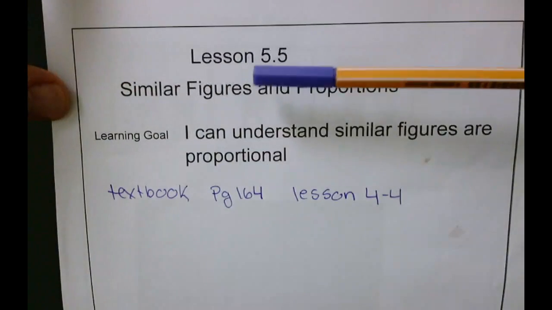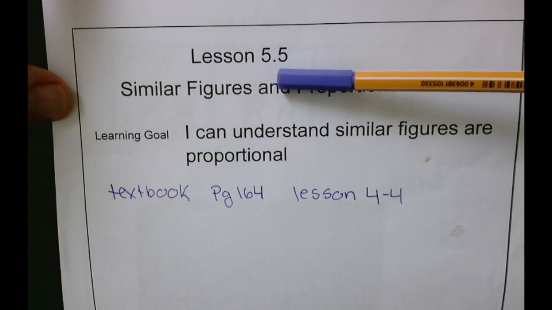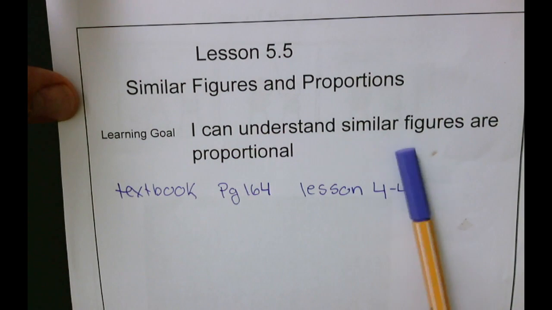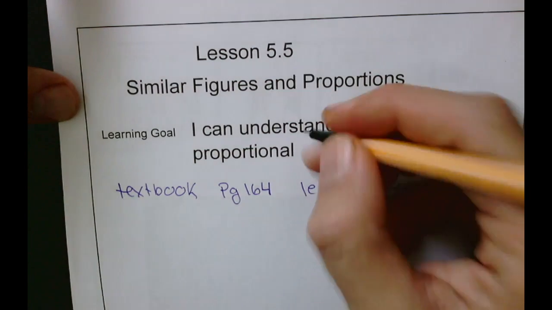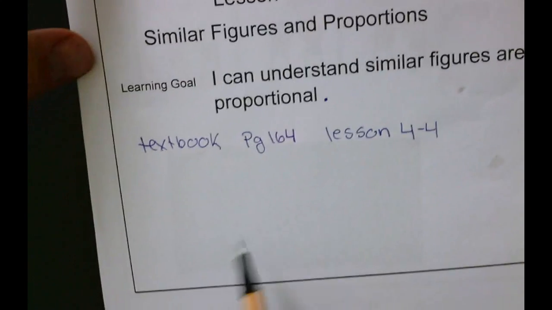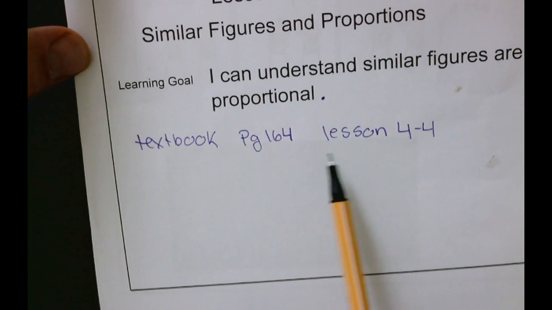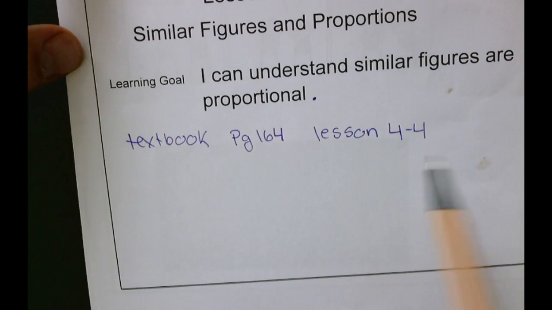Today's lesson, lesson 5.5, is on similar figures and proportions. Today's learning goal is I can understand similar figures are proportional. If you need more information on similar figures, you can go to page 164 in the textbook, which is lesson 4-4.